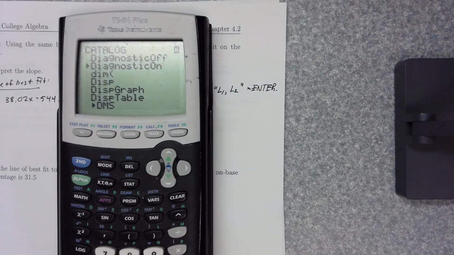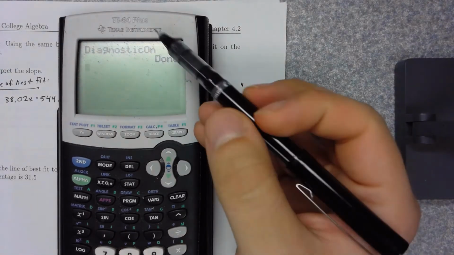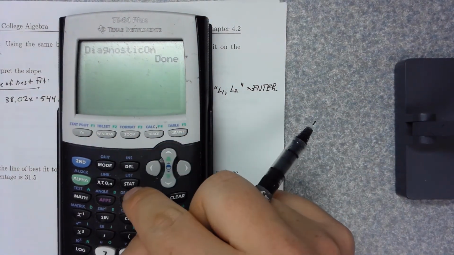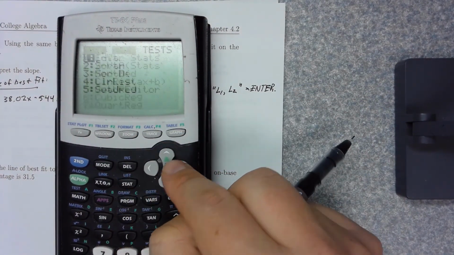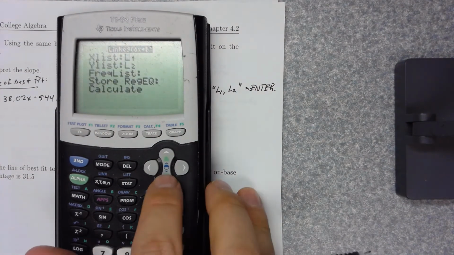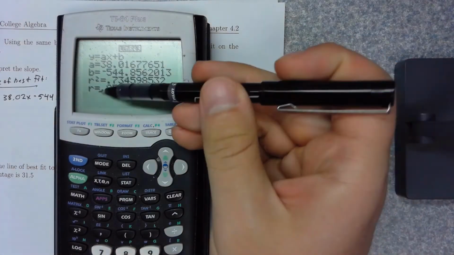I'm going to hit enter on that, and then hit enter again. What that does is it puts your calculator back into standard mode. So now if I go to stat calc and I go down to linreg and I get it, it should display the R squared and R value.